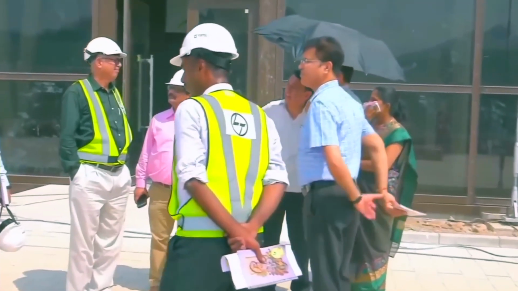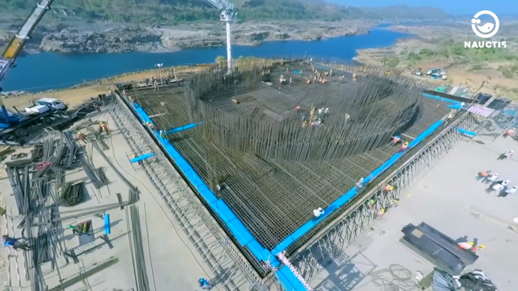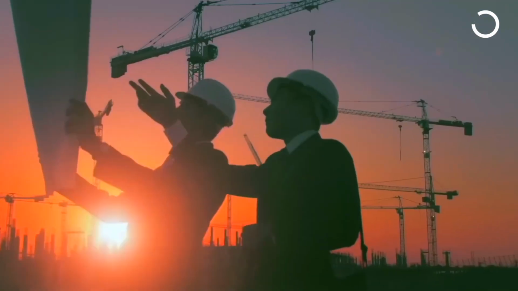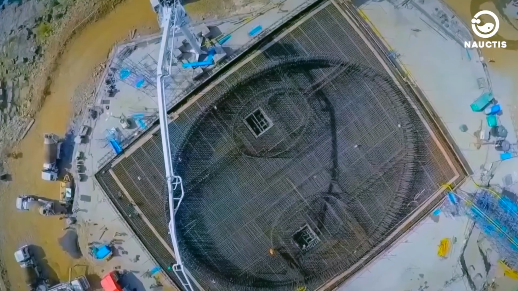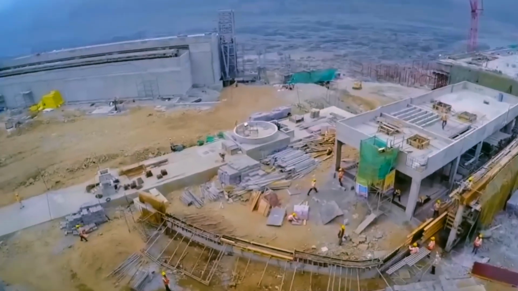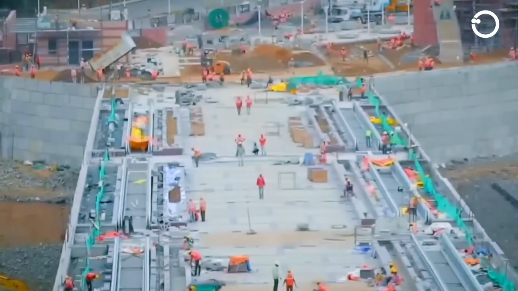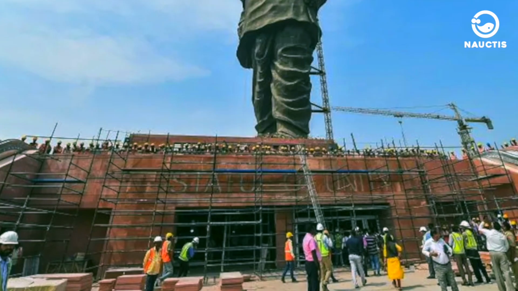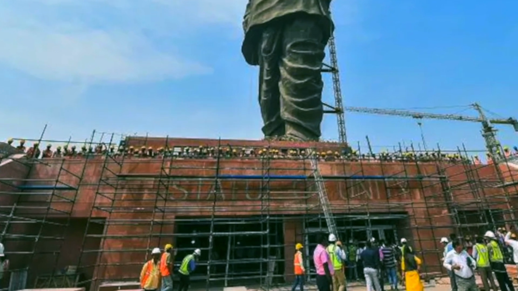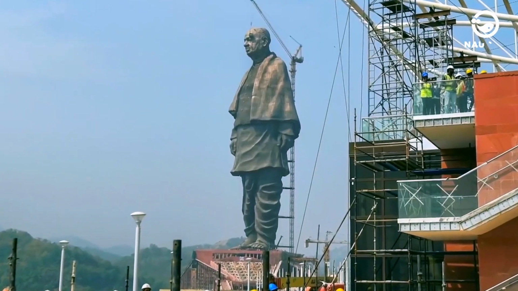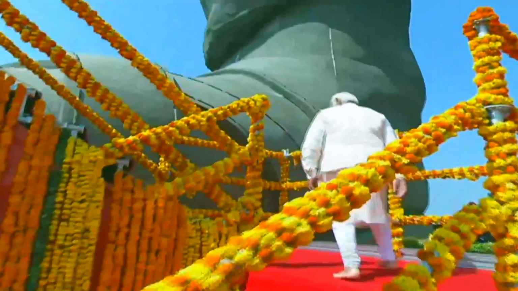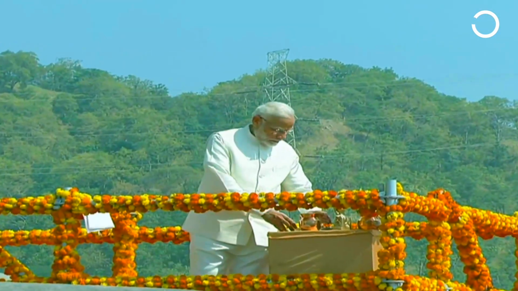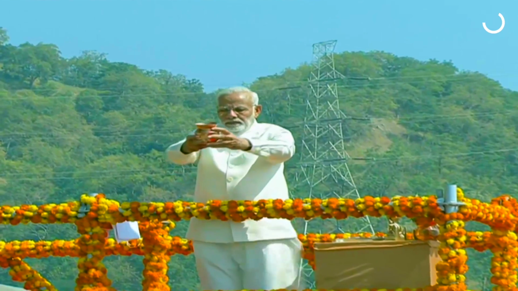The concrete core construction began in December 2015 and was completed in October 2017. Then the steel frame construction began in November 2017 and was completed in June 2018. The bronze panel construction began in July 2018 and was completed in October 2018. The statue's base construction began in January 2016 and was completed in September 2018. The elevator system construction began in July 2018 and was completed in October 2018. And finally, the statue was inaugurated on October 31, 2018, coinciding with Patel's 143rd birthday.